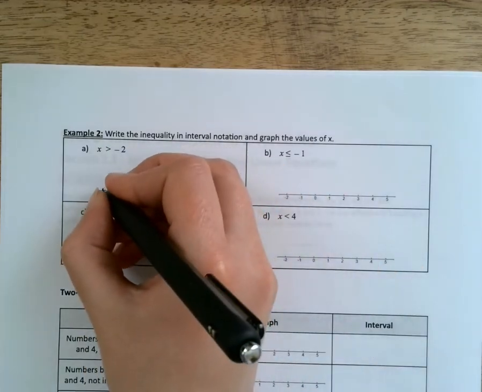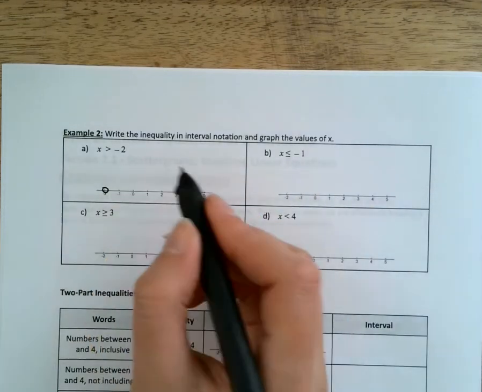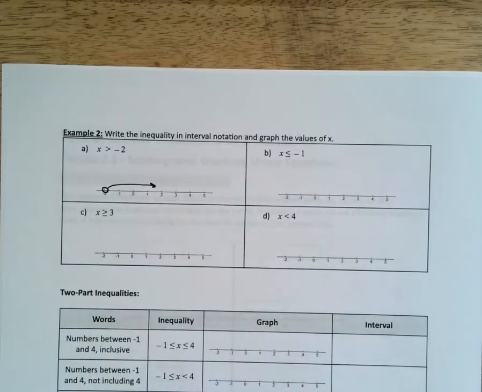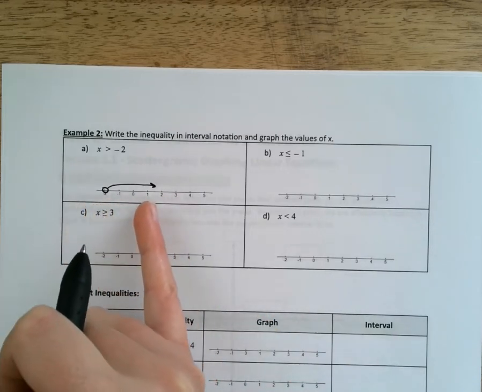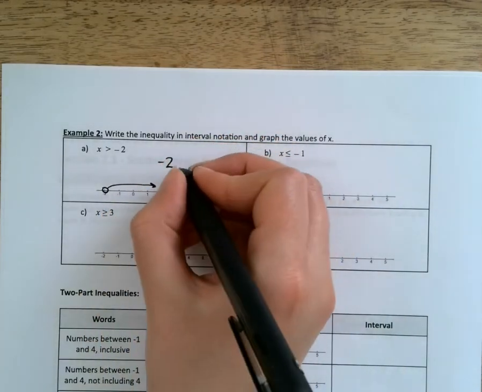So I'm going to put my circle first at negative 2, decide if I'm going to leave it open or closed. No equal bar, open. Greater than, drawing to the right. I like to do the graph before I write the interval because it helps me identify the start and the end, the left and right parts of my interval. So negative 2 is going to be on the left.